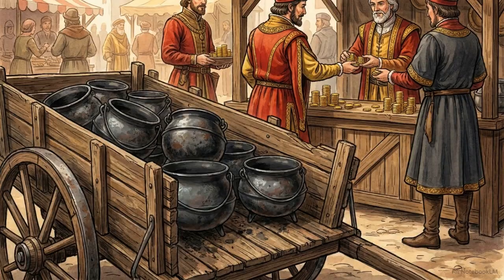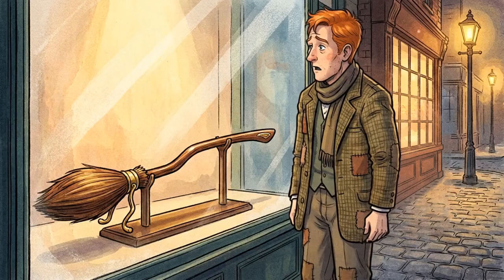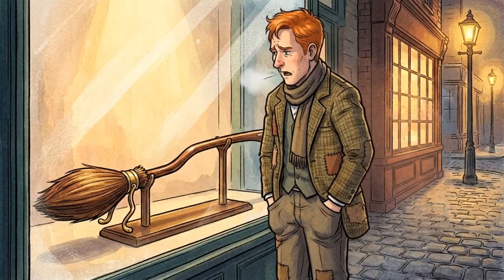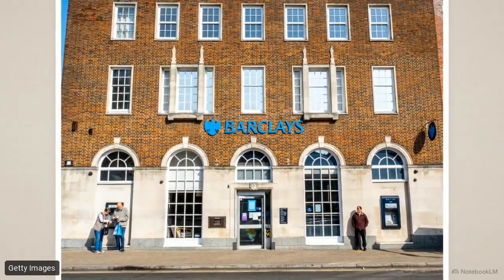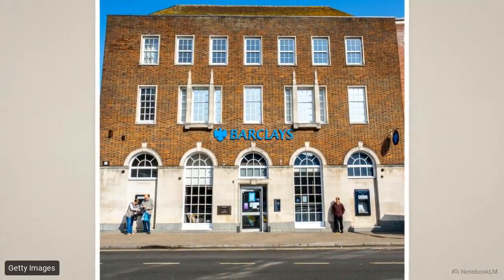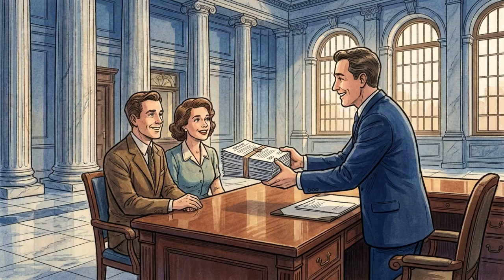With a functioning currency in place, the scale of trade grows. Harry suddenly finds himself needing a secure place to store a massive inheritance. At the same time, Ron wants to buy a Nimbus 2000, but he doesn't have the cash on hand. He needs a loan. This is where the retail or high street commercial bank steps in. This image of a Barclays branch represents exactly that kind of consumer-facing institution, operating much like Gringotts in the wizarding world. They provide everyday financial services directly to households and firms.